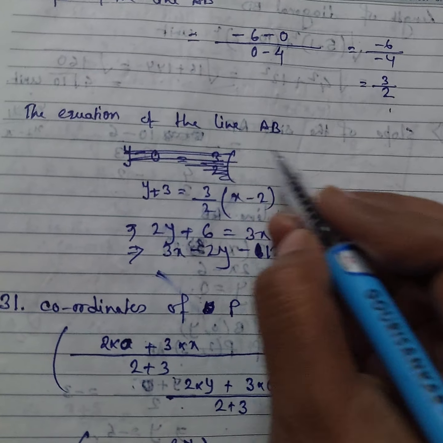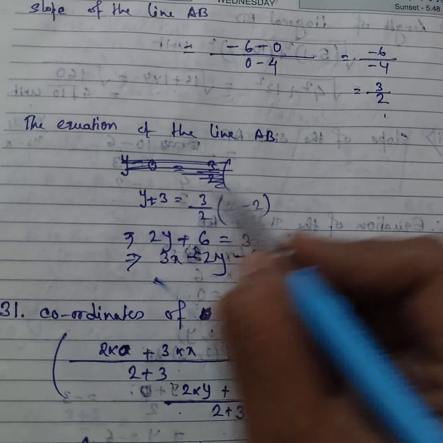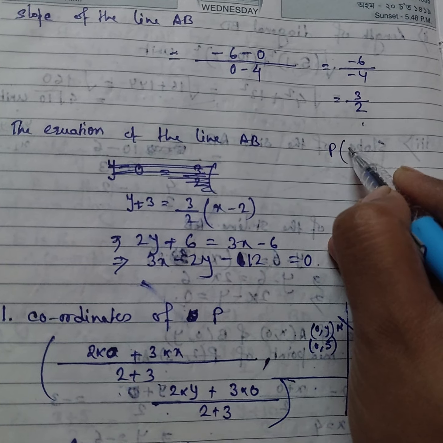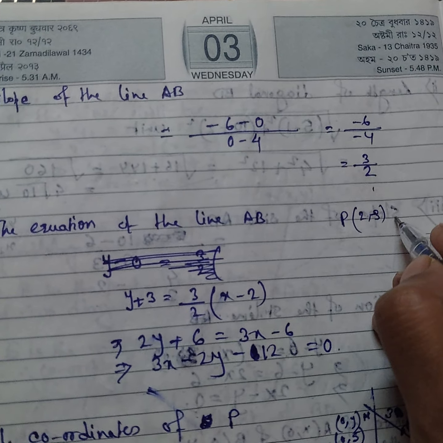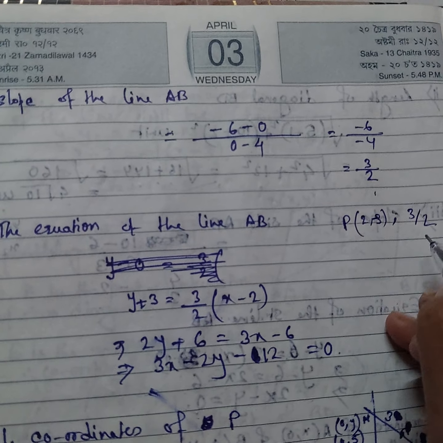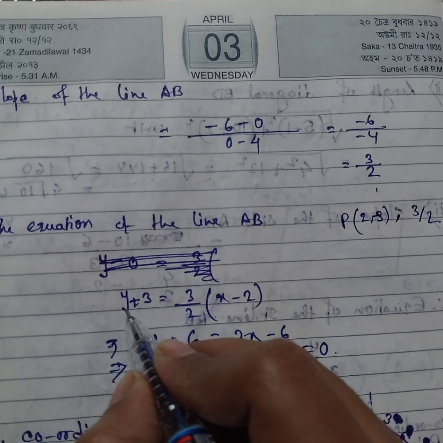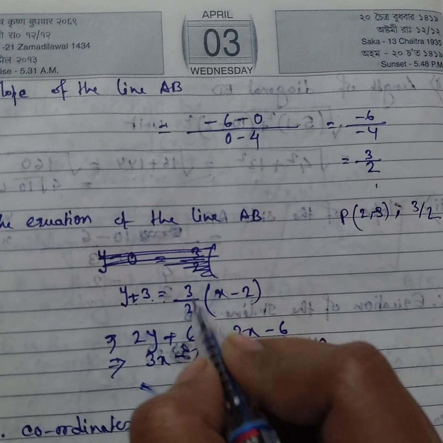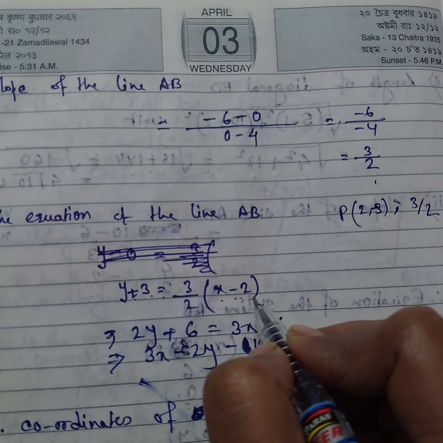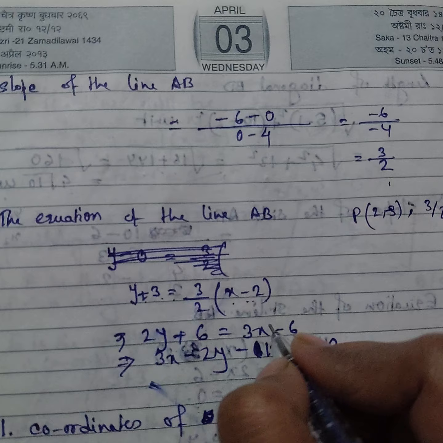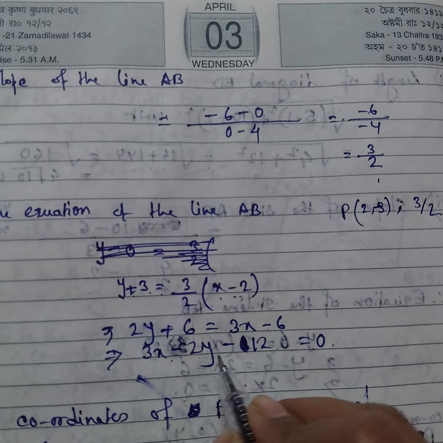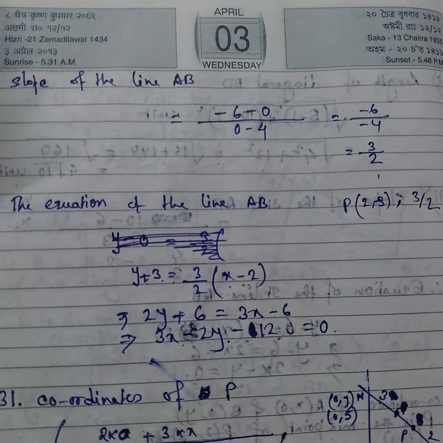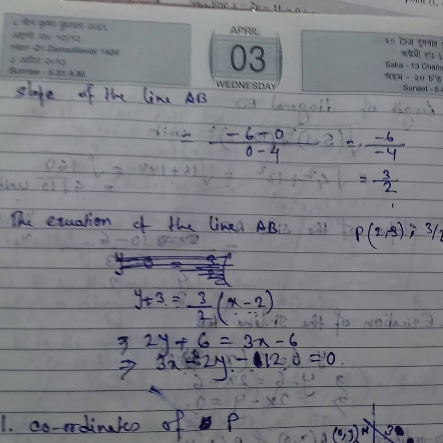Now find the equation of AB. Since it is passing through the point P(2 comma minus 3) and the slope is 3 by 2, the equation will be y plus 3 is equal to 3 by 2 in bracket x minus 2, that implies 2y plus 6 equal to 3x minus 6, that implies 3x minus 2y minus 12 is equal to 0. So this is your answer. So you can understand it.